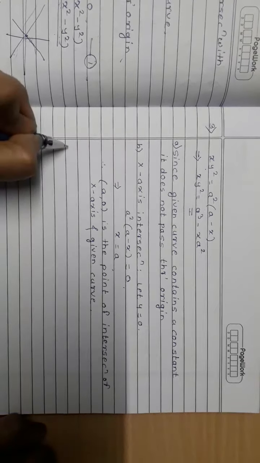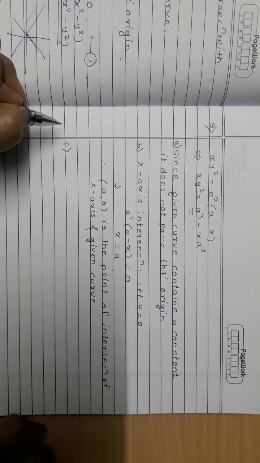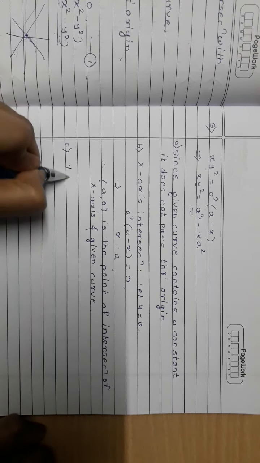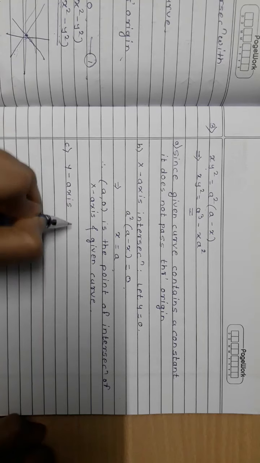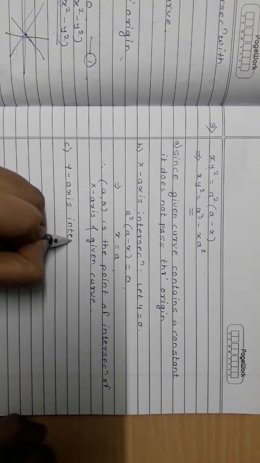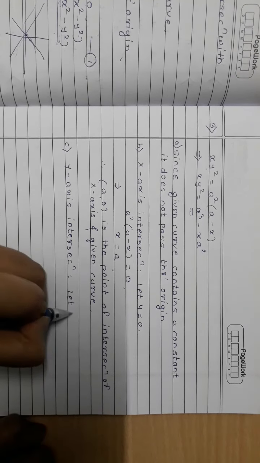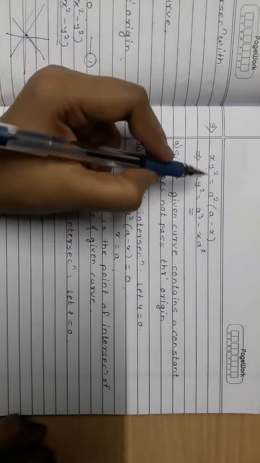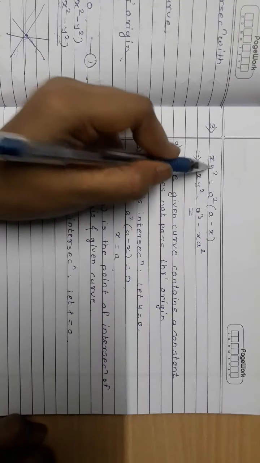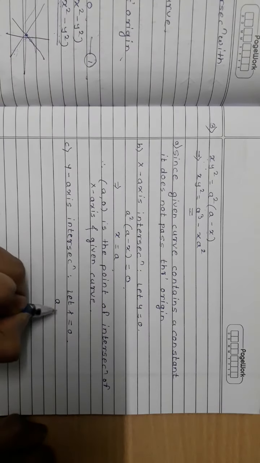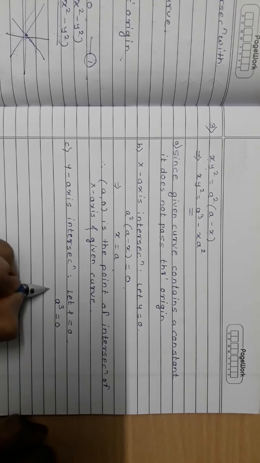Right? Then the third thing, you are going to find out y-axis intersection. To find out y-axis intersection, I need to substitute x is equal to 0, right? So when you substitute x is equal to 0 here, what you have, just a cube is 0, a must be 0.